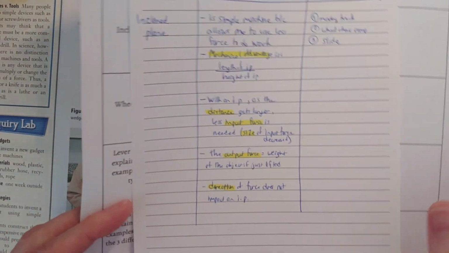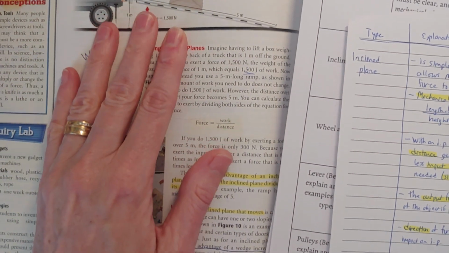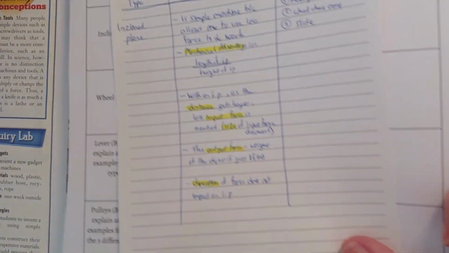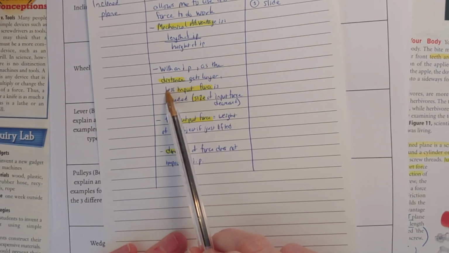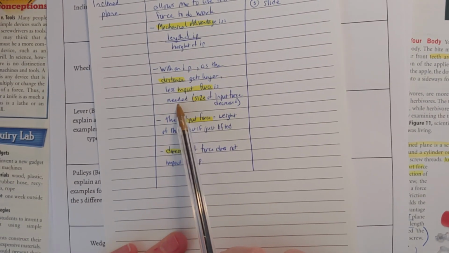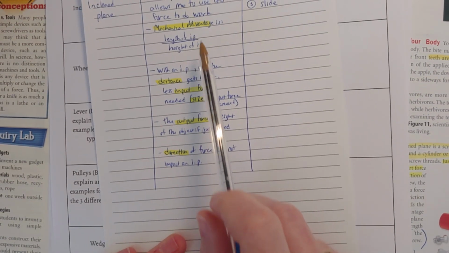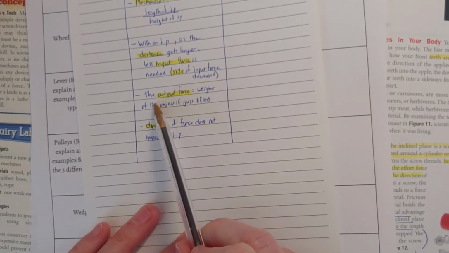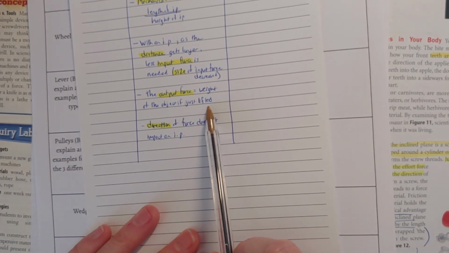So this would be 5 divided by 1, in our example we did here in the book with the truck. So that mechanical advantage would be 5. With an inclined plane, as the distance gets longer, less input force is needed. The size of the input force is decreased. Some of those keywords they want in the directions on this paper. The output force is the weight of the object if it's just lifted.